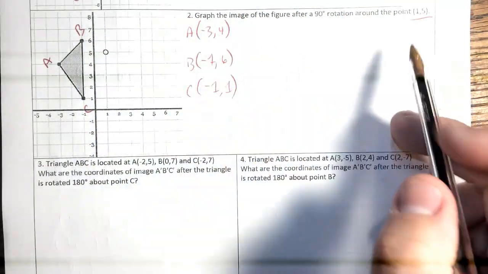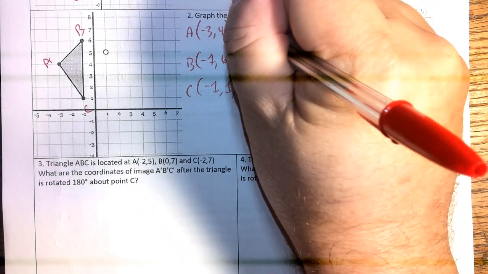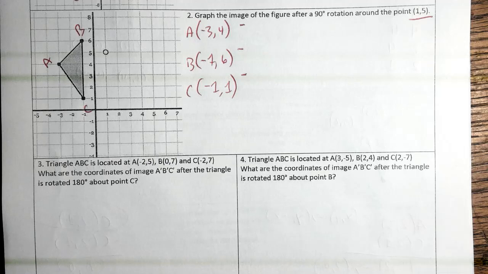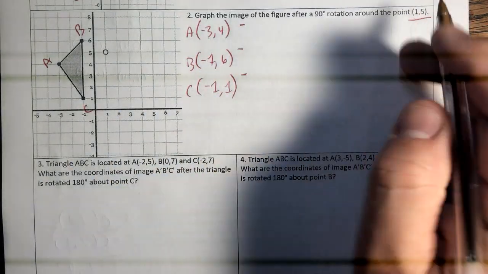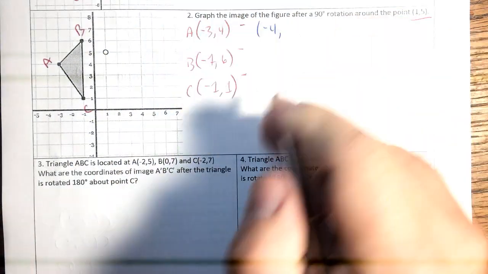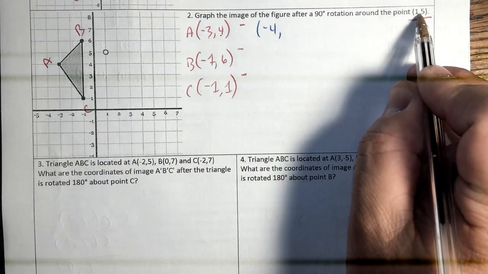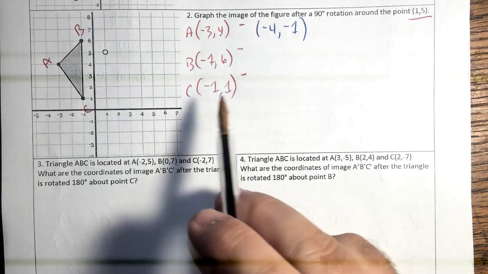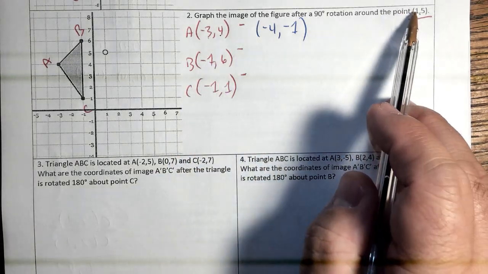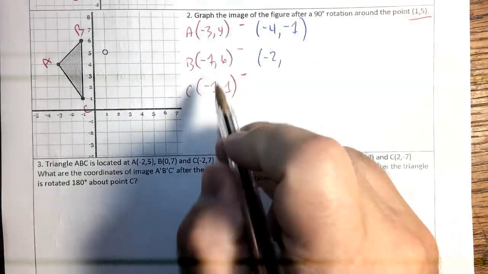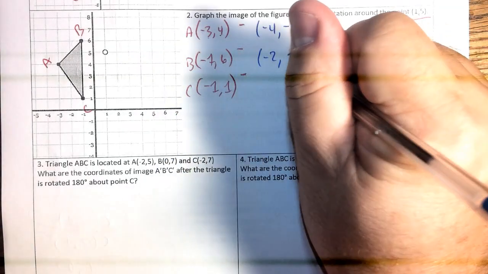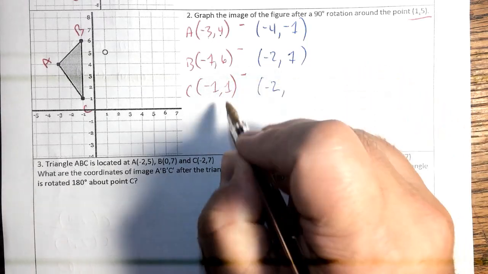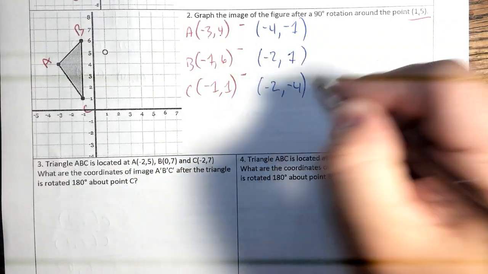Okay, so first thing we're going to do is subtract our point. So -3 minus 1 is -4. 4 minus 5 is -1. -1 minus 1 is -2. 6 minus 5 is 1. -1 minus 1, -2. 1 minus 5 is -4.